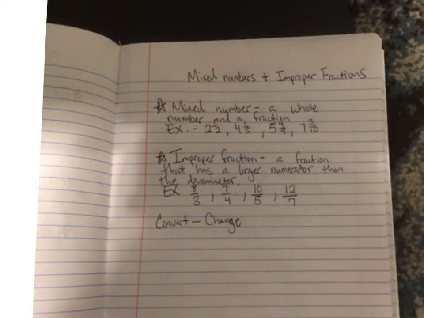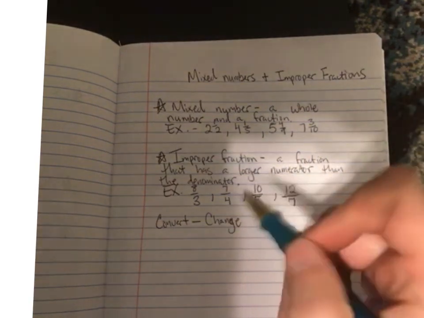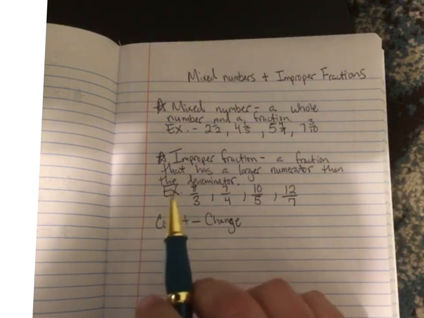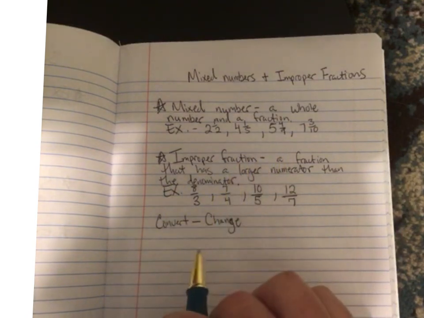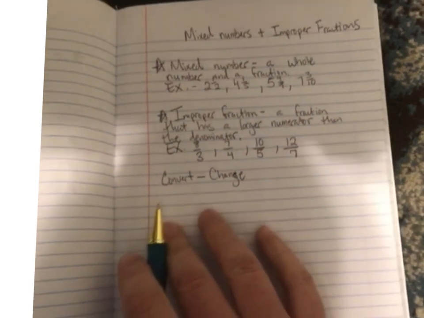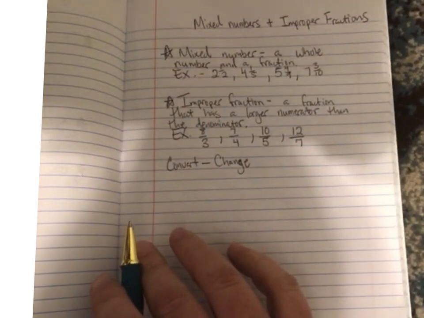Or vice versa, if you see an improper fraction, there is a mixed number that goes with it. So the math behind this is really converting: changing mixed numbers to improper fractions or improper fractions to mixed numbers. The one that we're going to focus on today is mixed numbers to improper fractions.